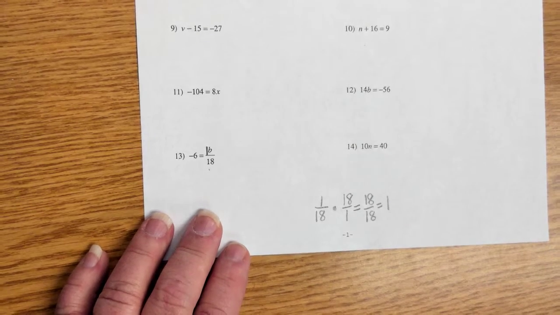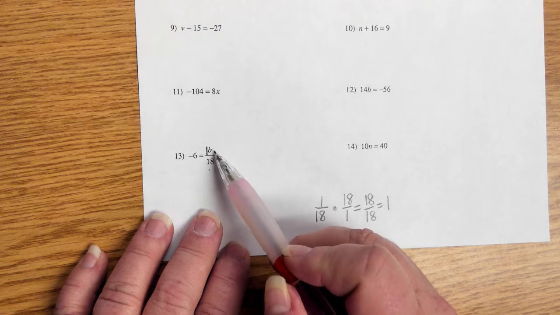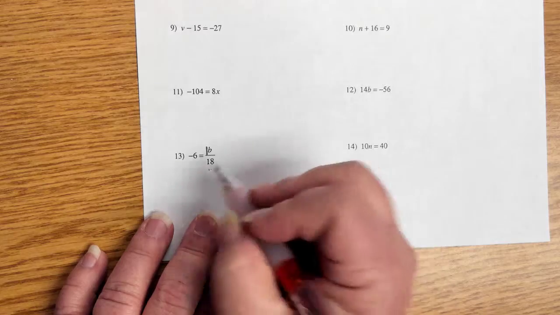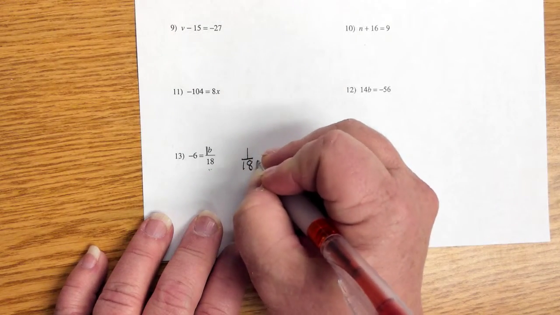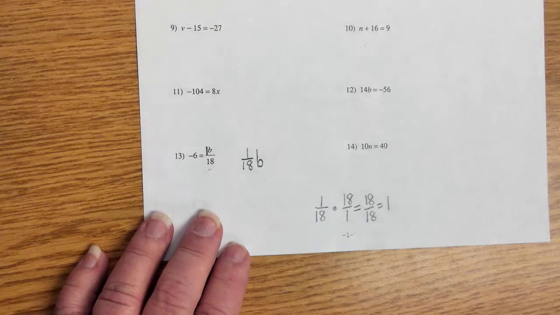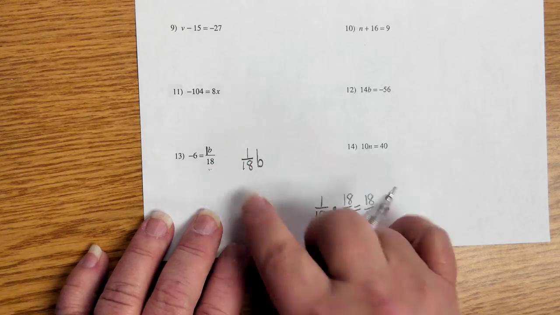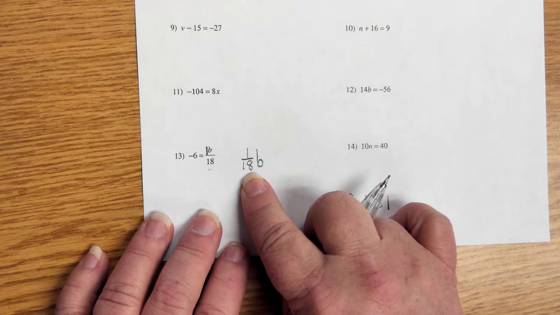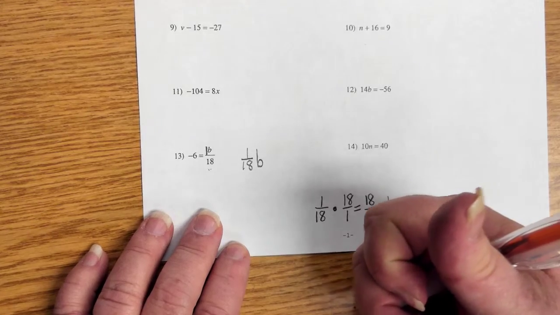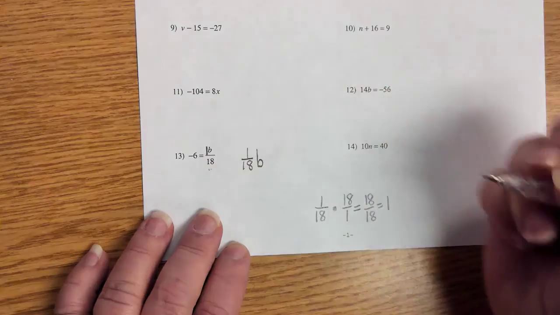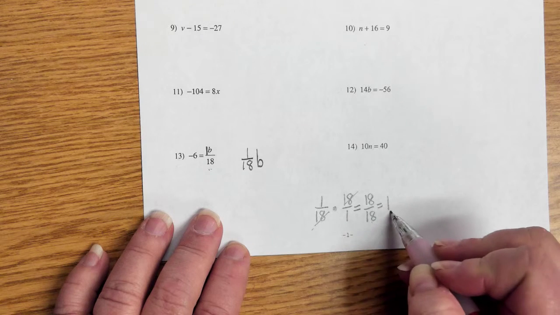So the whole idea here is that this is 1 over 18b. It can be written like this, or like this. Either way is the same thing. What I need to do is multiply this fraction by its inverse or its reciprocal.